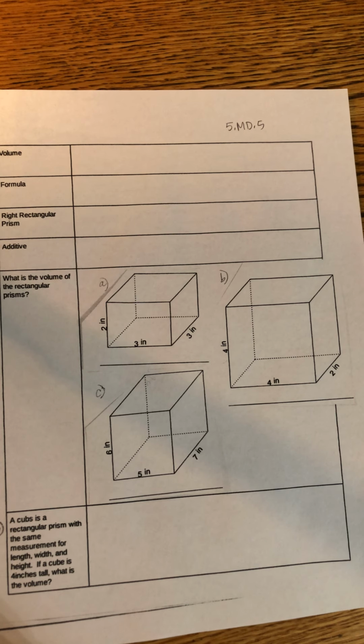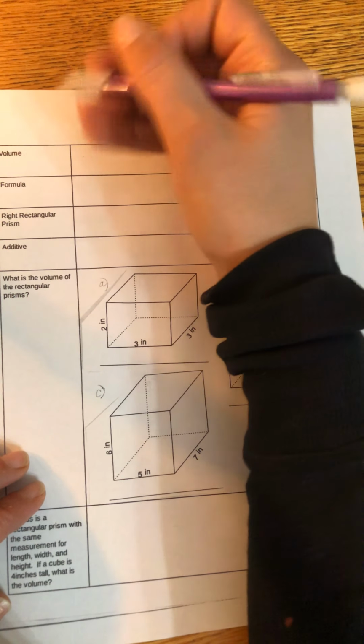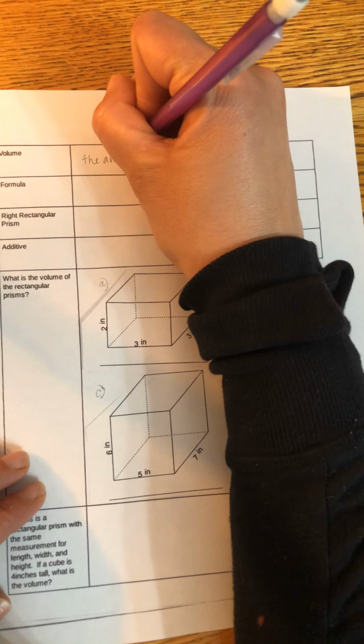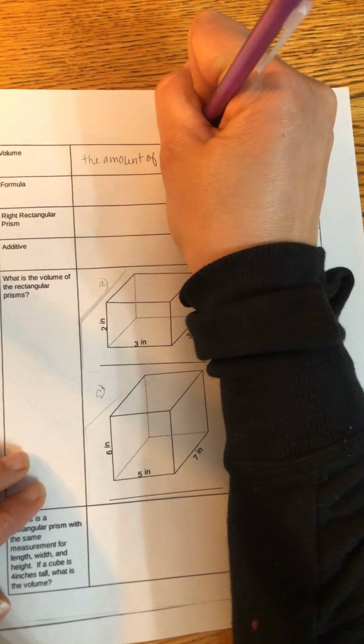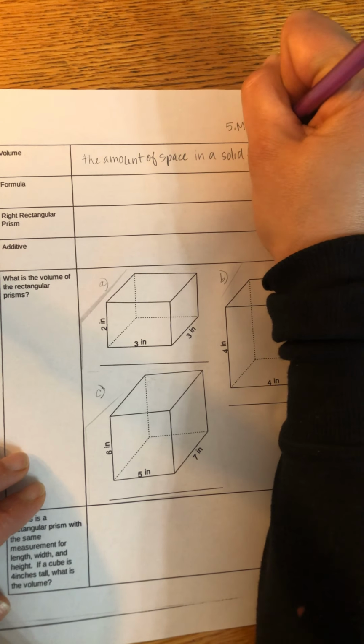So volume, we've talked a little bit about kind of what that means. It's basically just the amount of space occupied by a solid object. So it's the measurement, so it's the amount of space in a solid figure.